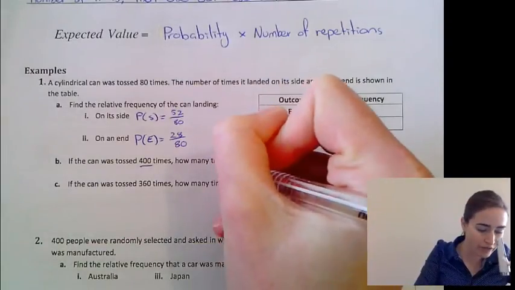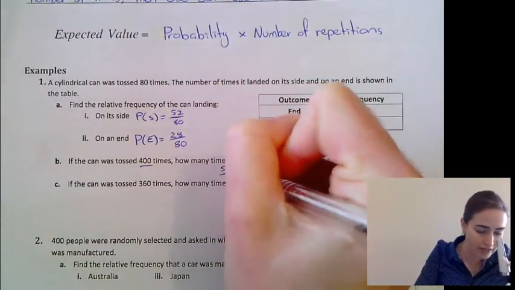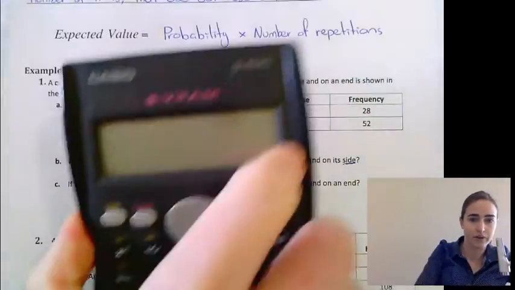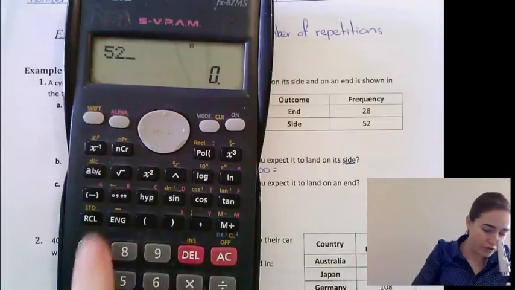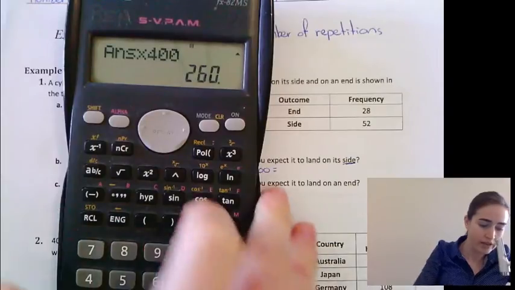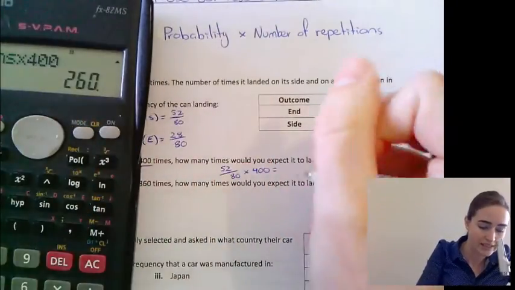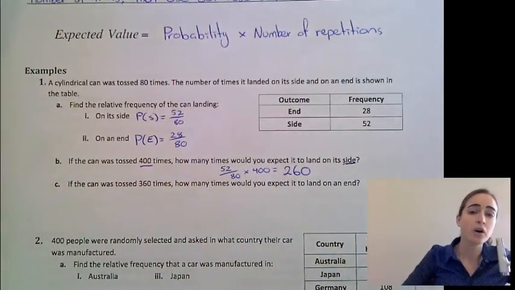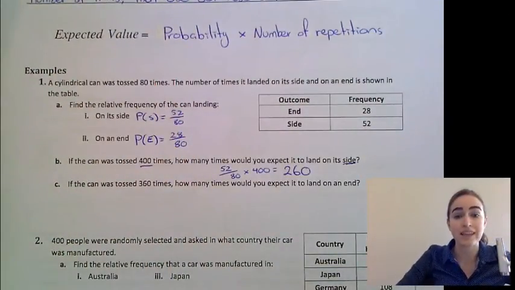So we've got 52 over 80, and we're going to multiply that by 400. So it'll tell us 260.